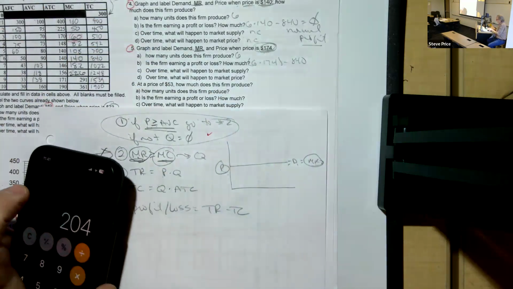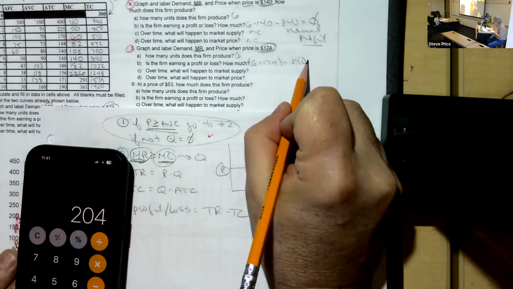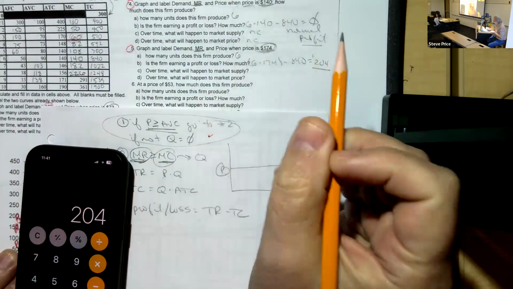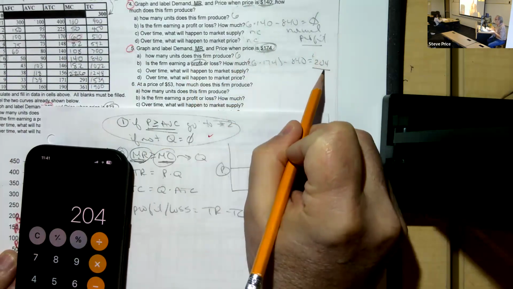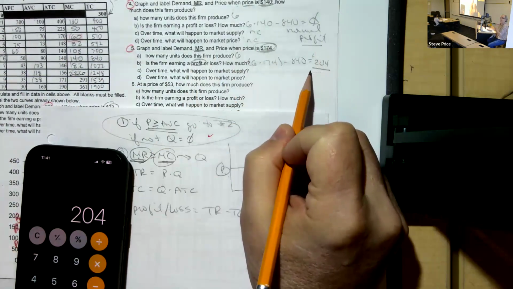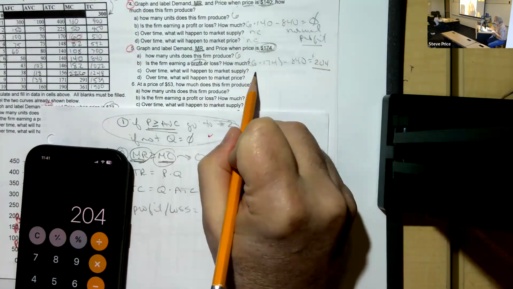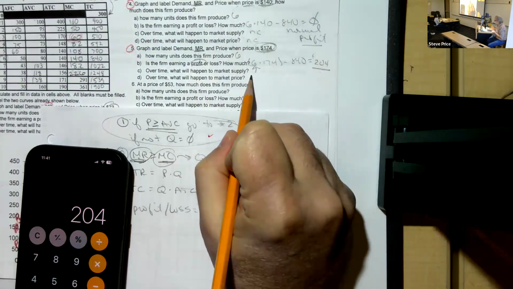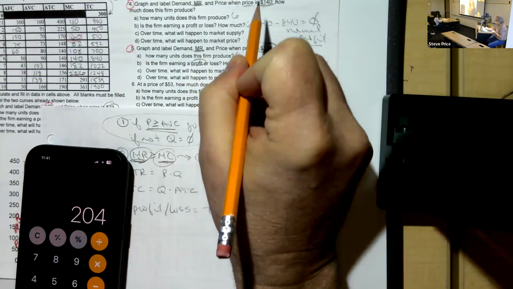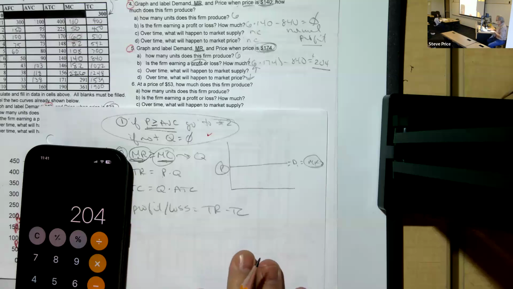So you'll have different data on your test. There'll be different prices, maybe different costs. So make sure you know these processes that we're using to get these answers. So it's plus 204. So it's a profit. What kind of profit is that? Economic profit. And so in that case, that attracts people to the industry. So supply is going to increase and the price is going to decrease, to go back to this normal profit level.